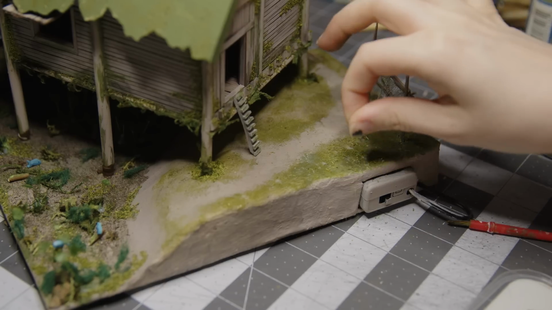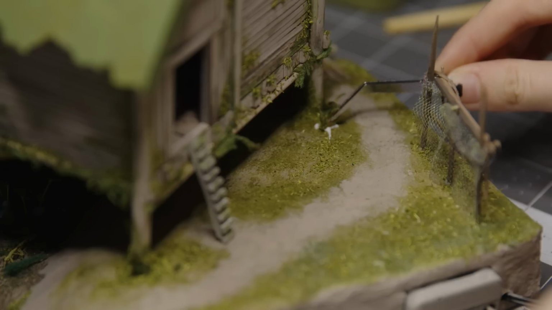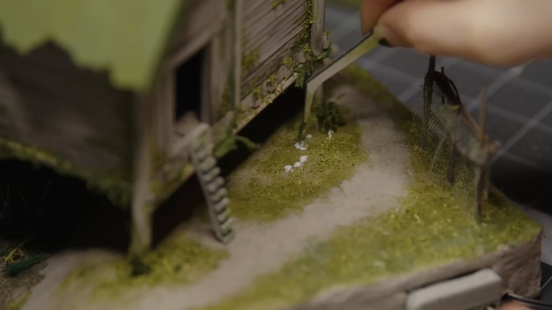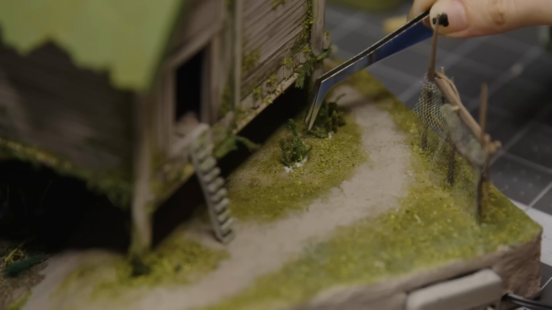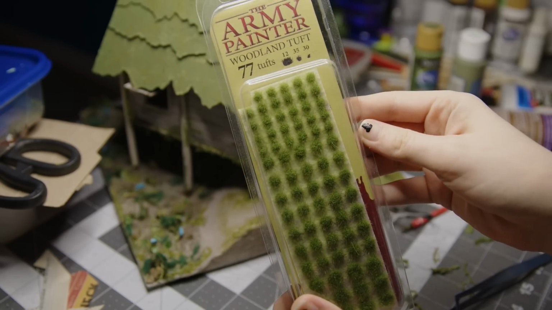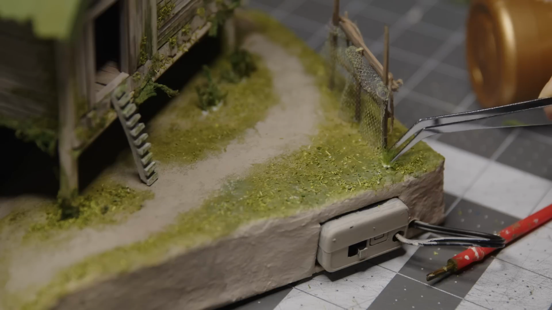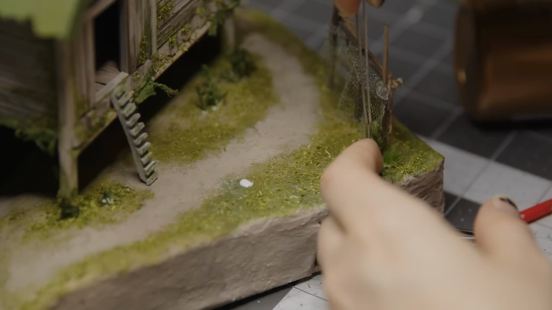Then I moved down into the terrain in front of the house and started making patches of taller grass, just using the various moss that I had on hand. Are you all sick of the moss yet? Because that was a lot of this project. I touched so much grass while making this. And then we broke out the ever elusive woodland tufts, because this is a special occasion, my friends.